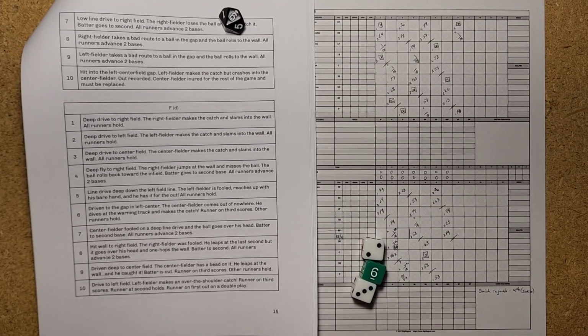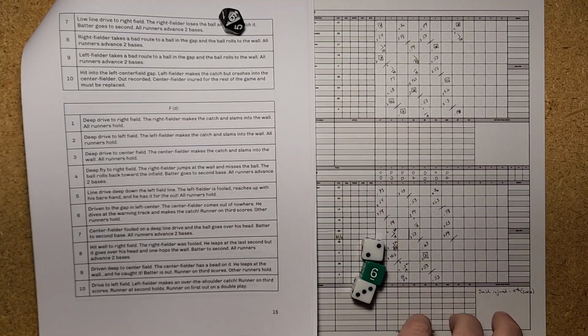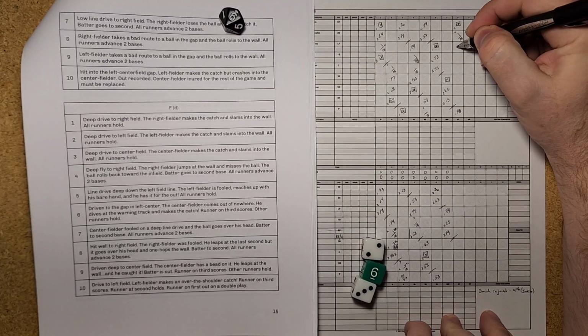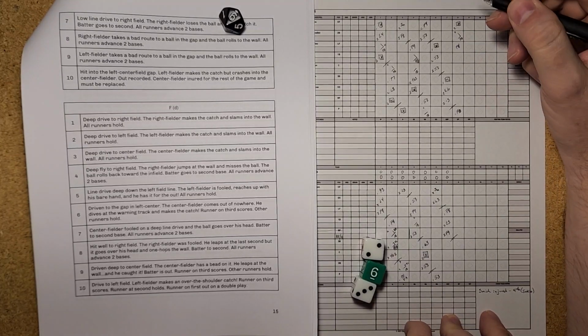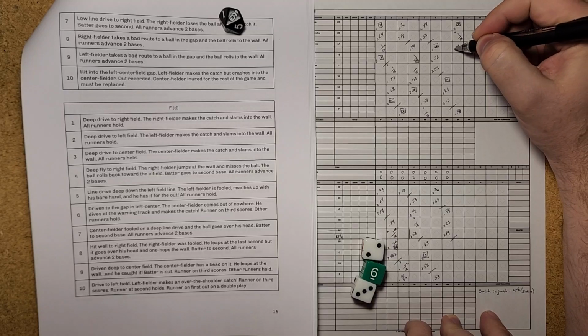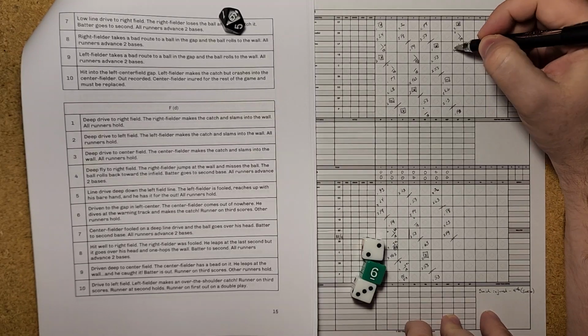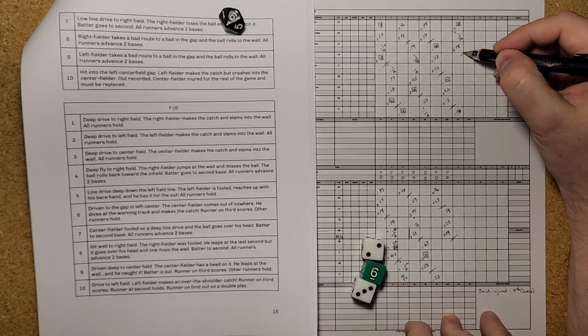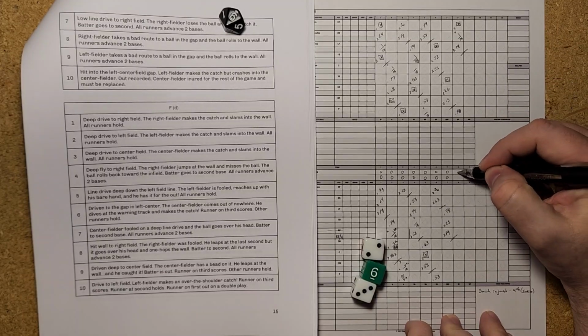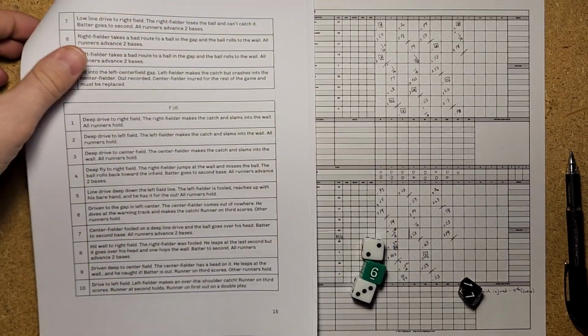A 9. Driven deep to center field. The center fielder has a bead on it. He leaps at the wall and he catches it. The batter is out. What a great play from the center fielder, Grissom, as he went back, jumped up at the wall and makes the catch. That could be a game-saving catch from Marquise Grissom.